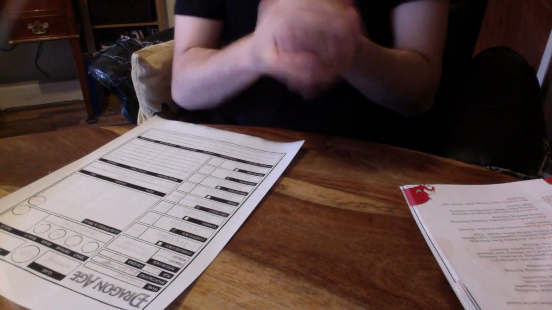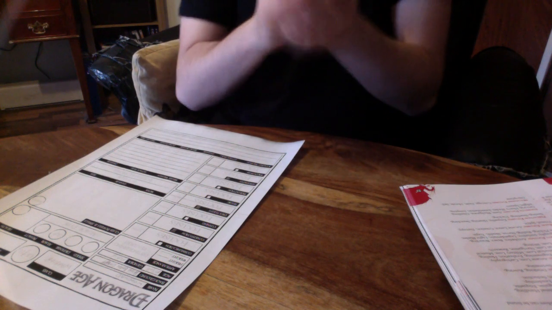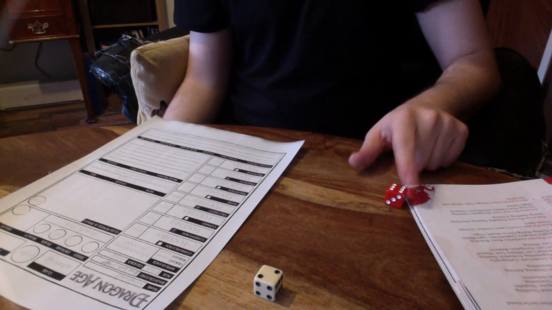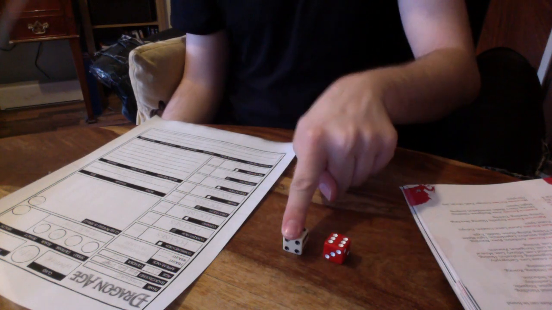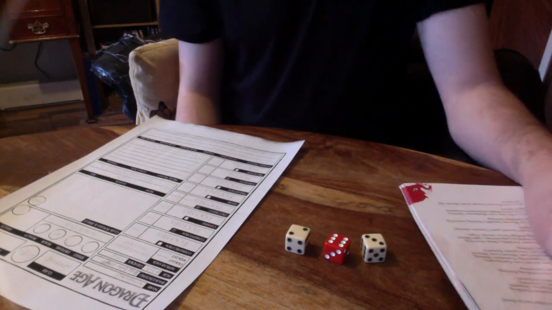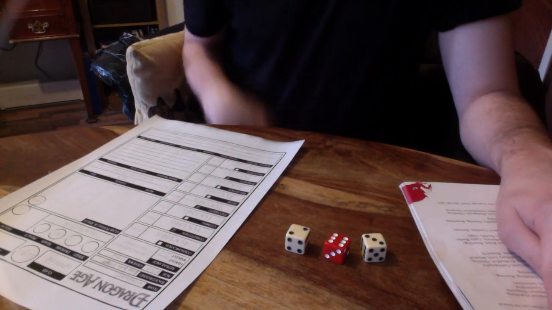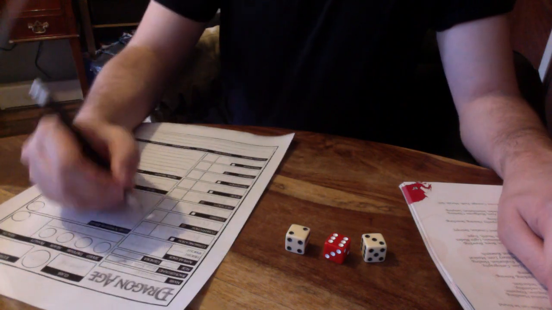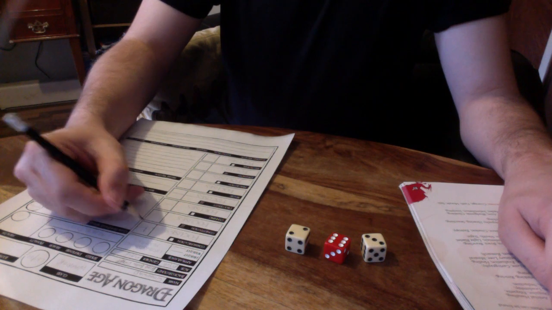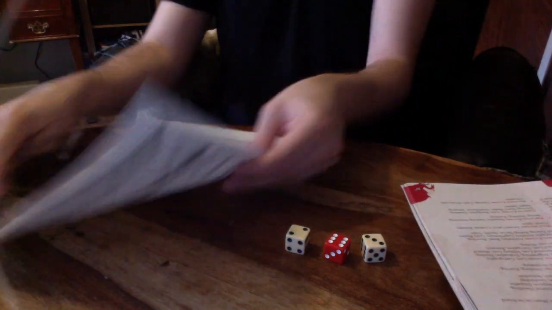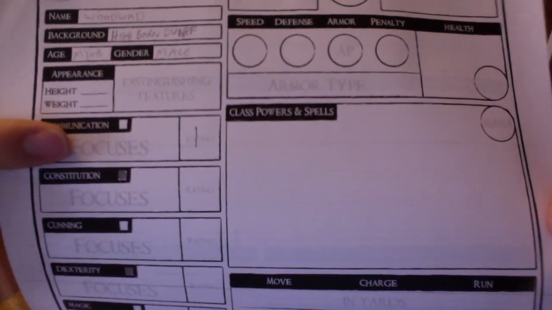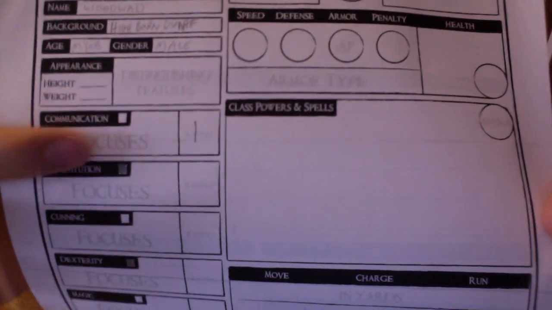So we're going to be rolling for communication for Woodward. Let's go! So we've got a 6, we've got a 2, and the one you just can't see off screen there is a 3. That's 11, and that gives us 1 in communication. So that's not bad. So we'll write communication 1. You'll see here on the sheet, communication, you'll see focus is written in there. So when the focuses become applicable, we'll write them in.